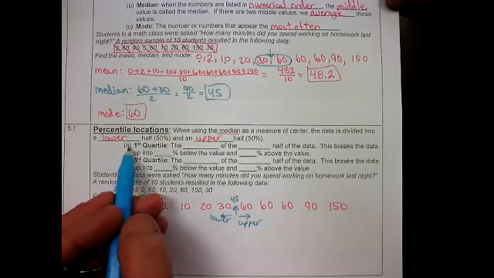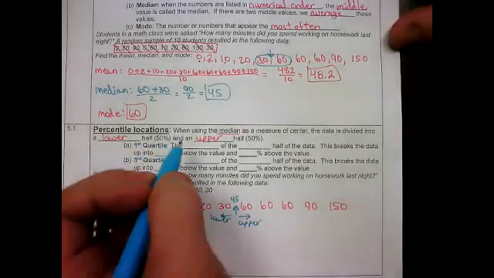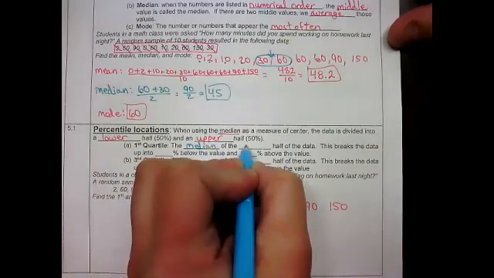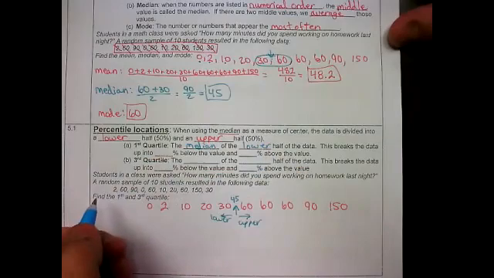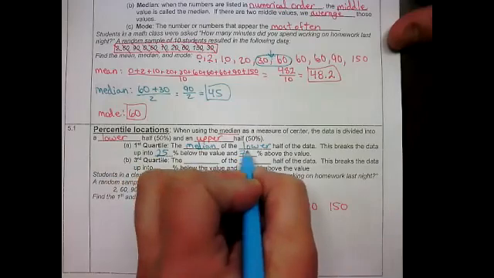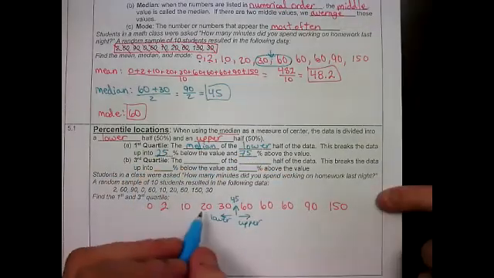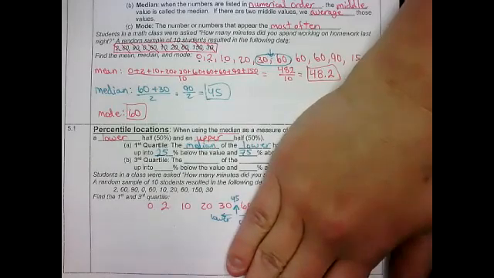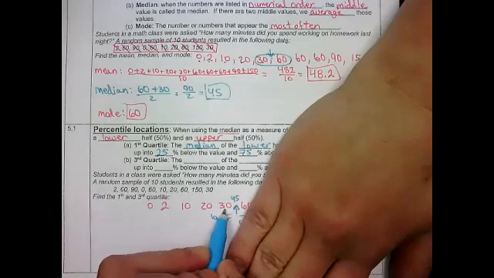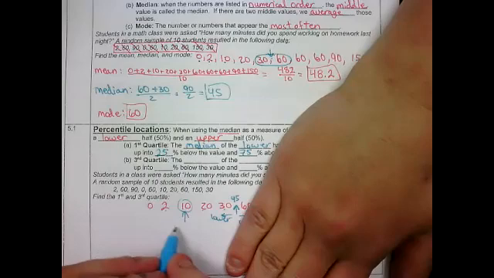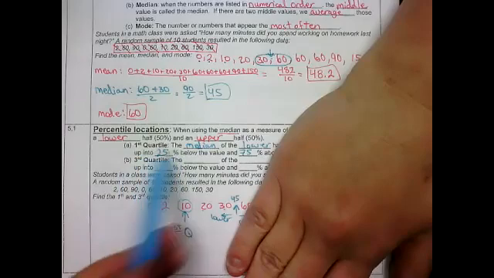Now if I'm looking at my first quartile, it is the median of the lower half of the data. This breaks the data up into 25% below the value and 75% of numbers above the value. So I'm going to look at just my lower half and find the middle of my lower half. So 0 and 30, 2 and 20, so 10. That is my first quartile.